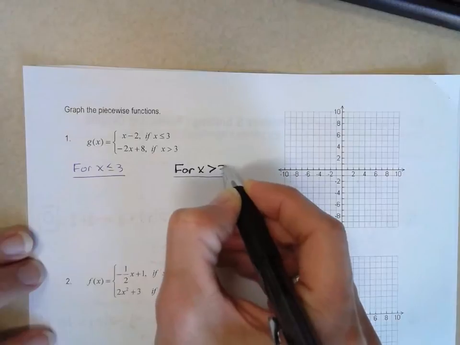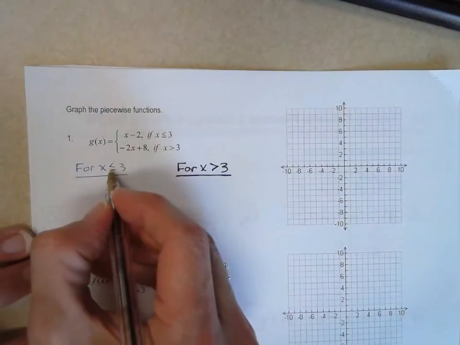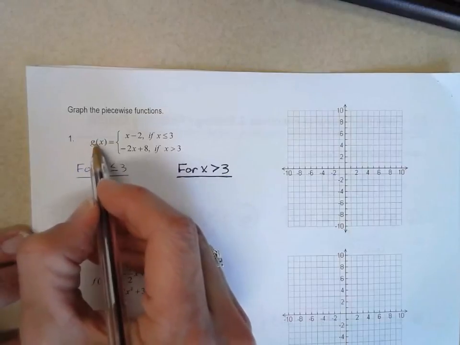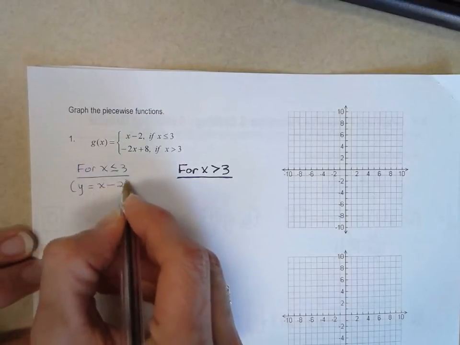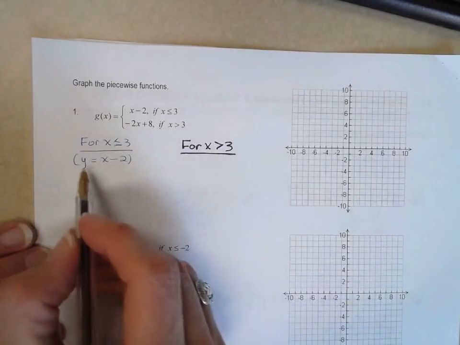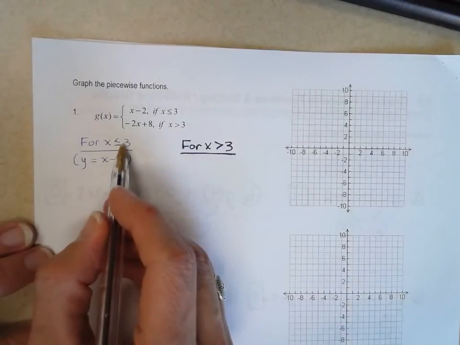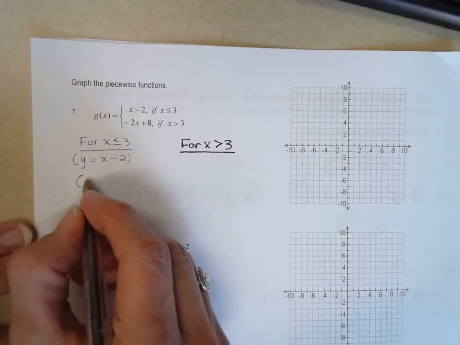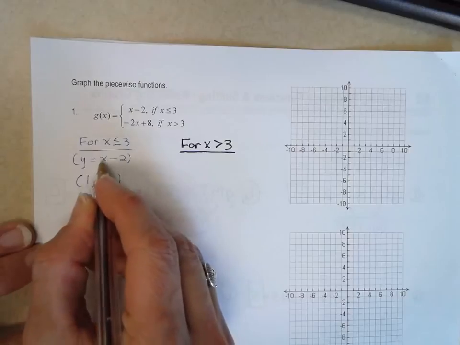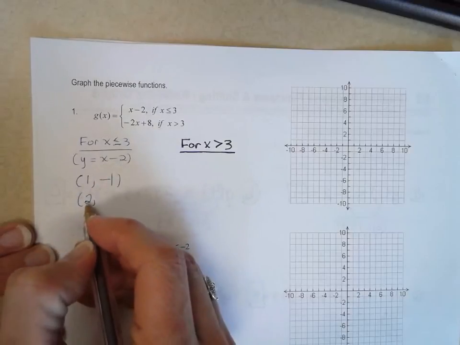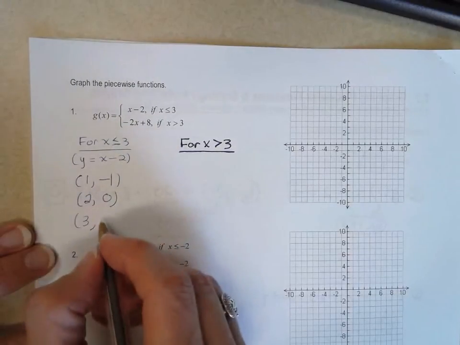Alright, so as we initially look at these values, the first thing I see for values that are less than or equal to 3 is this is definitely a line. It's the line y, or g of x, equals x minus 2. So the first thing is to realize we're really looking at the line y equals x minus 2 on this region. So I would just start by plotting some points that satisfy this criteria. You technically only need 2 points to graph a line, but picking values that are less than or equal to 3, so maybe I sub in x equals 1, or maybe I sub in x equals 2. So if I sub in 1, I get 1 minus 2, which is negative 1. If I sub in 2, I get 2 minus 2, which is 0. If I sub in 3, I get 3 minus 2, which is 1.